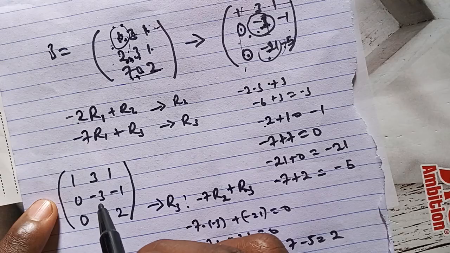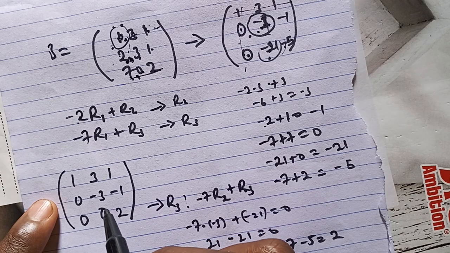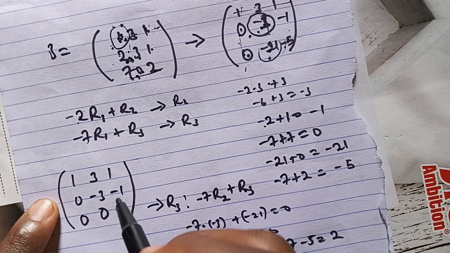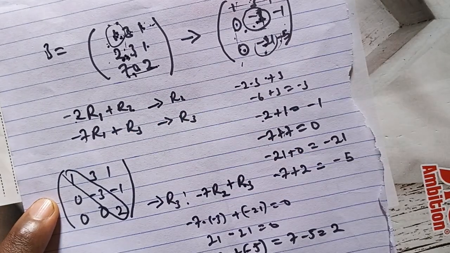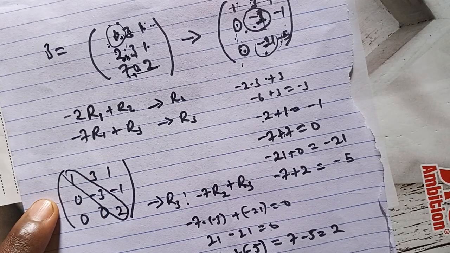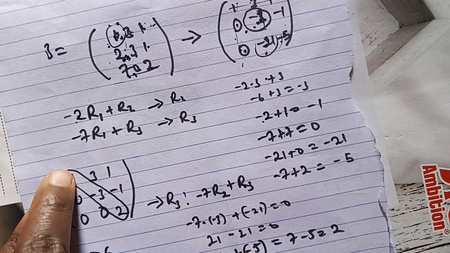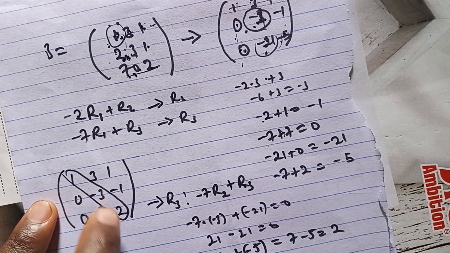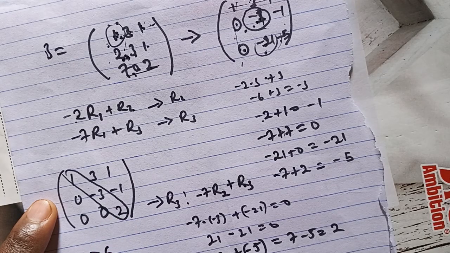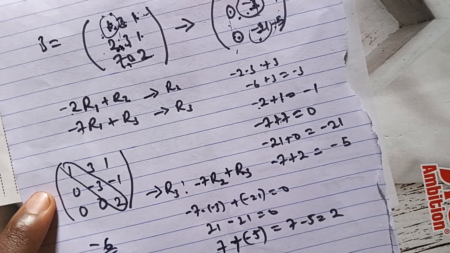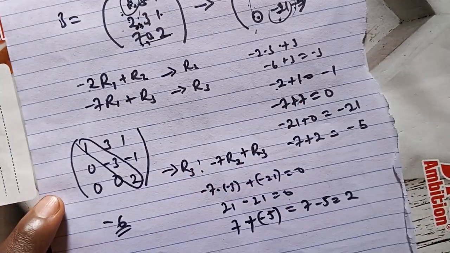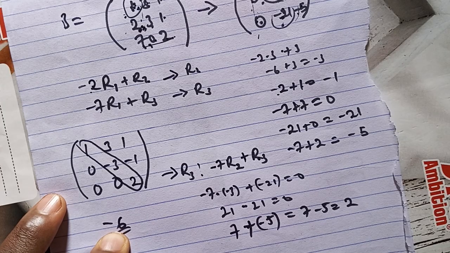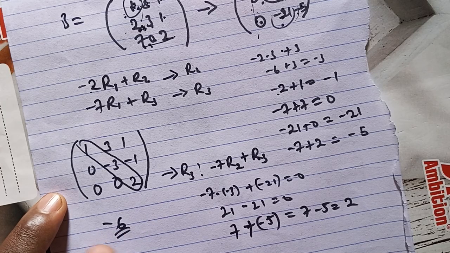This has formed a lower triangular matrix. Now look at the diagonal of the matrix. If you multiply this, what do we have? 1 times minus 3 is minus 3. Minus 3 times 2 is going to give us minus 6. So this is the determinant of the matrix B. If you want to confirm this, you can try the other method to see whether it's going to give you minus 6.